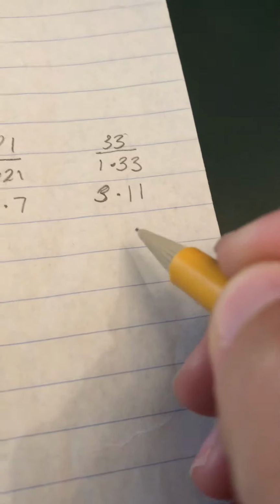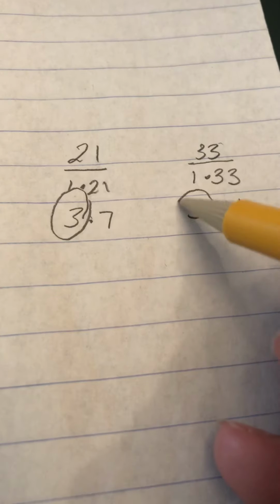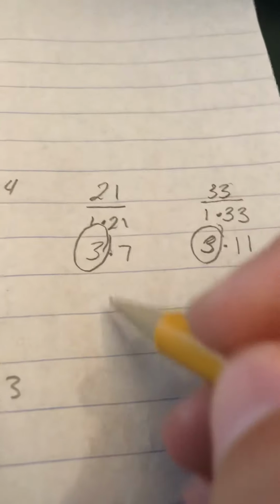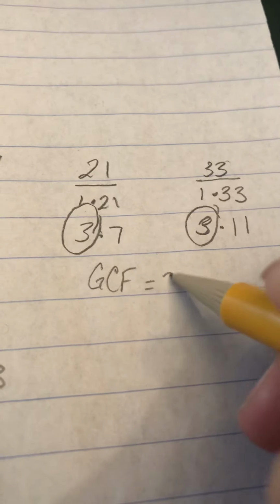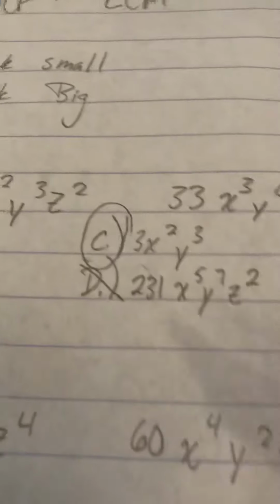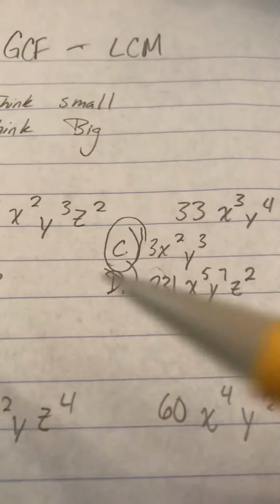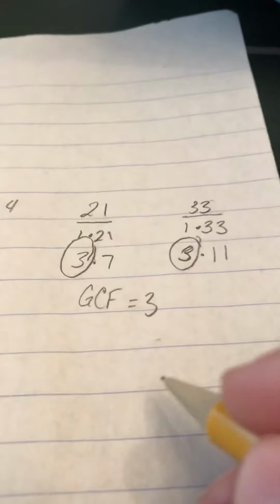Okay. So then you look under 21. I have 21, no 21. 7, no 7. 3, and there's a 3. You always want to take the biggest one underneath. So I know my GCF is 3. Now, they both have an x. You're taking the smaller one, which is x to the second.